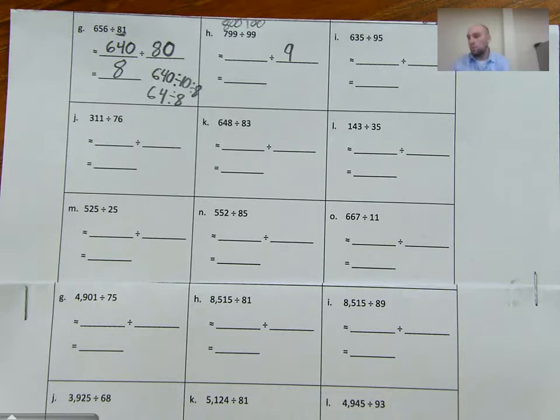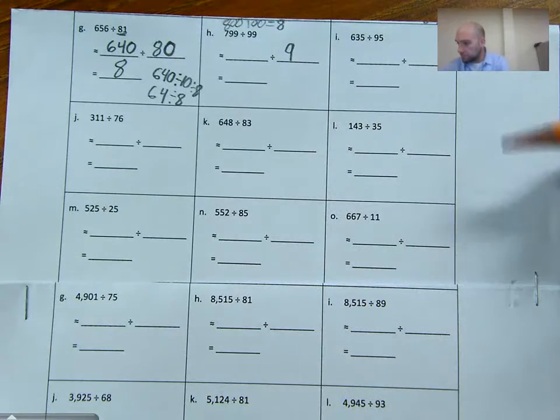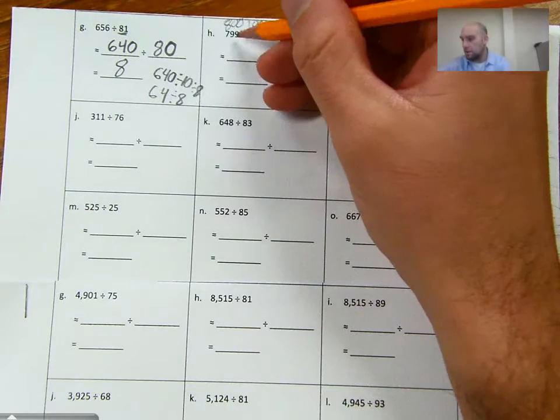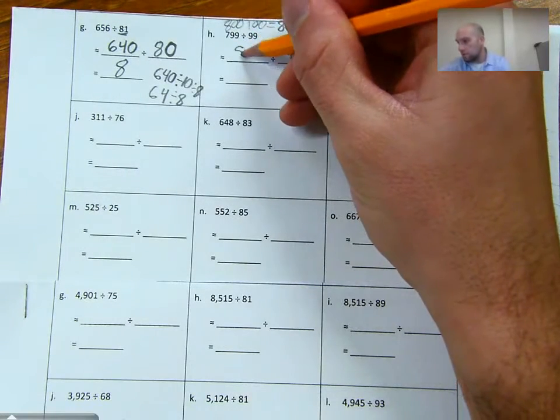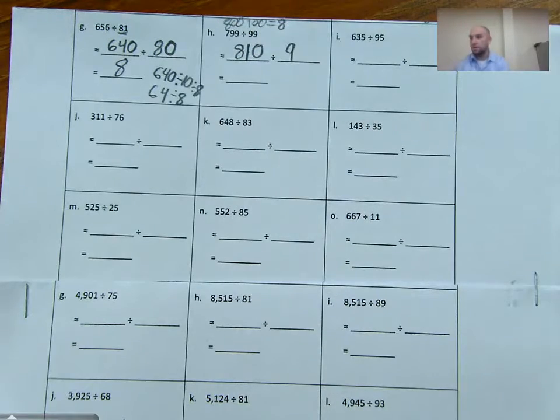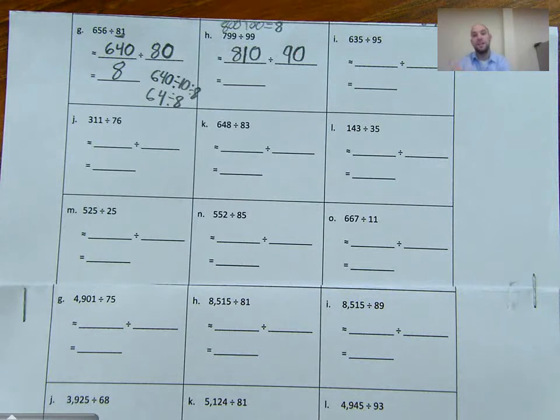But the other way that I could approximate this is I could find a multiple of 9 that's close to 799. Well, I know that 81 is a multiple of 9, so 810 would be a multiple of 90. So I'm going to take 99, round down to 90, and I'll take my 799 and round up to 810.